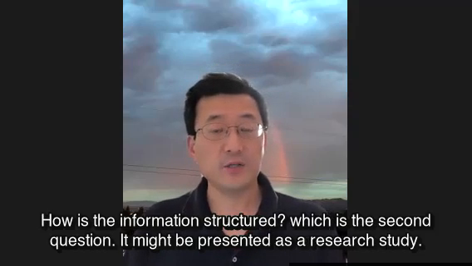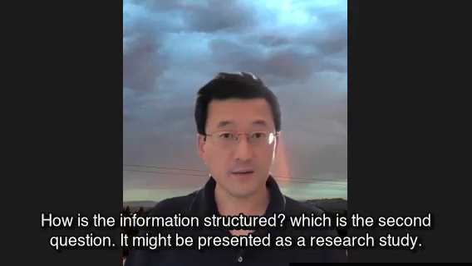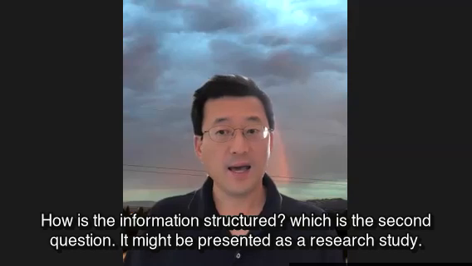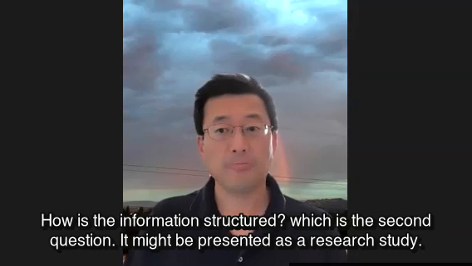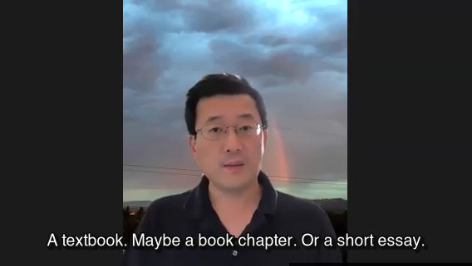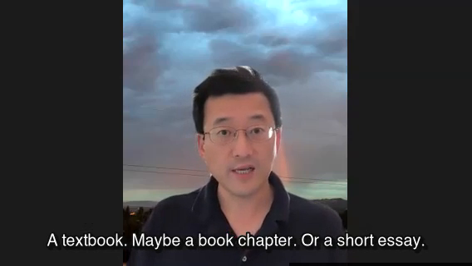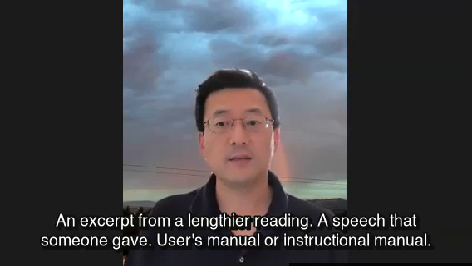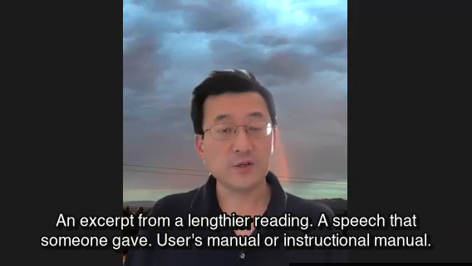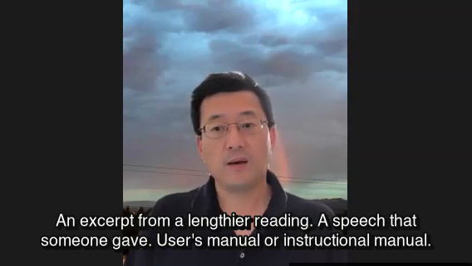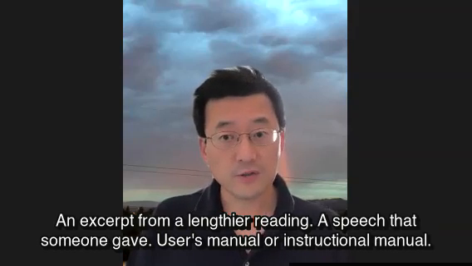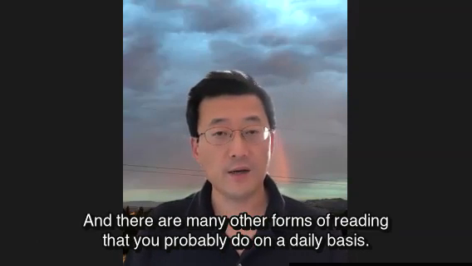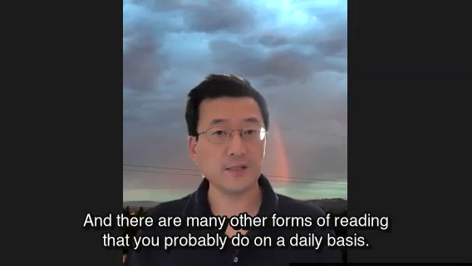How is the information structured, which is the second question, might be presented as a research study, a textbook, maybe a book chapter or short essay, an excerpt from a lengthier reading, a speech that someone gave, a user's manual or instructional manual. And there are many other forms of reading that you probably do on a daily basis.